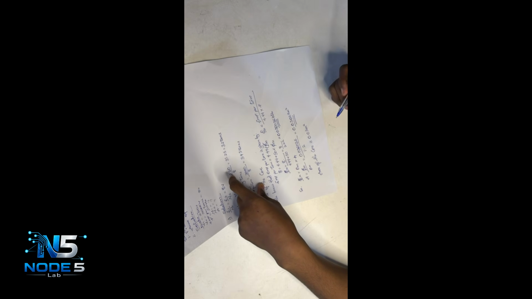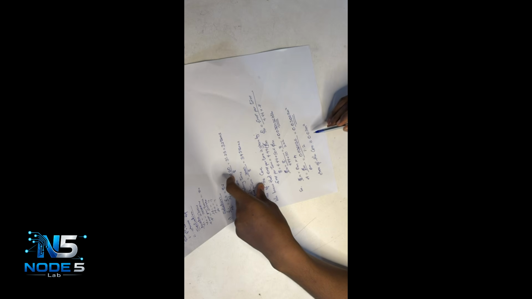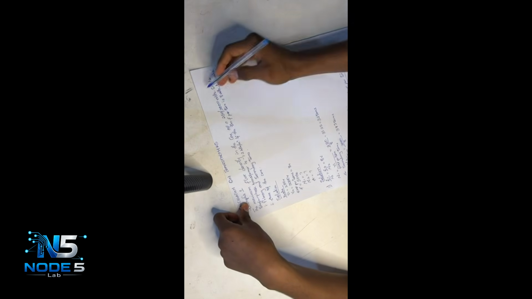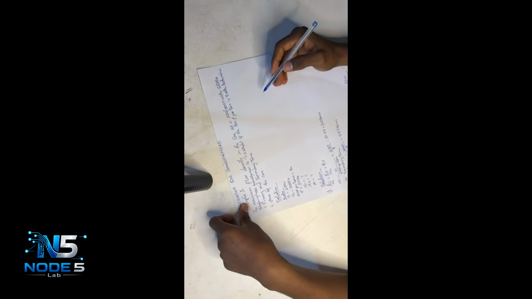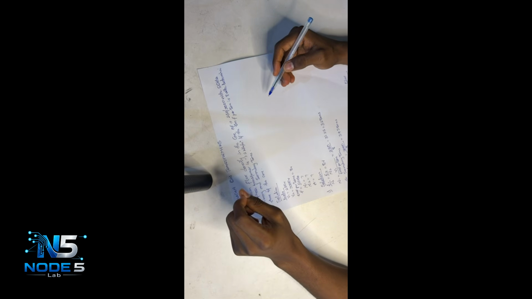Let's write it in a simpler form: the area of the core is 0.03003 meter square. So that is the area of this transformer core.